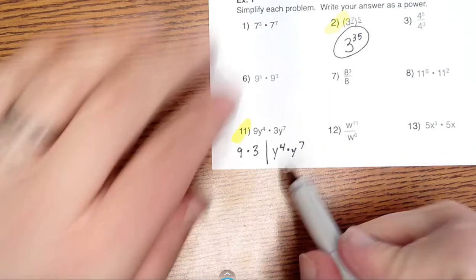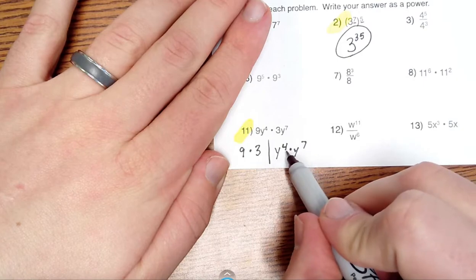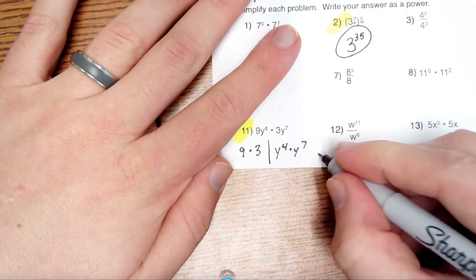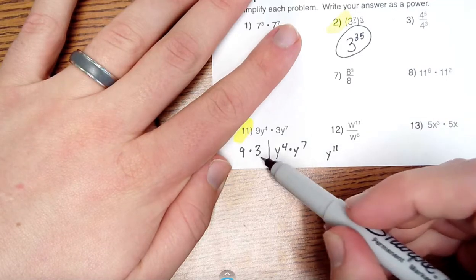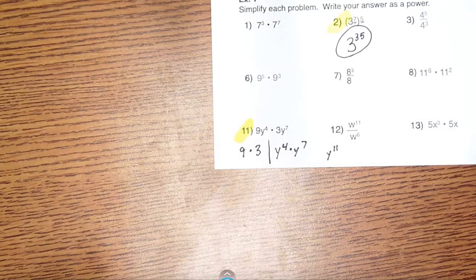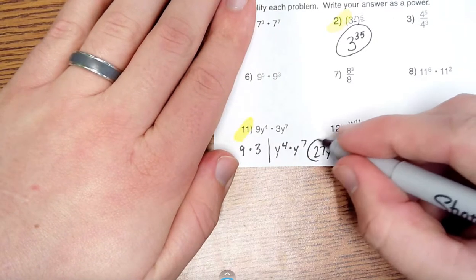So again, just like we just did, I'm multiplying these so I can add the exponents. So I can keep my y to the 11th. And then with my numbers, I just do normal math. Math isn't changing just because we're adding exponents. Here we don't have any exponents. We have different bases. We just do 9 times 3, which is 27.